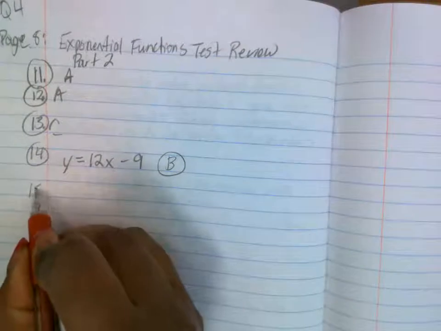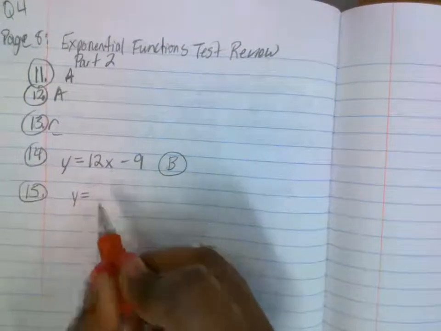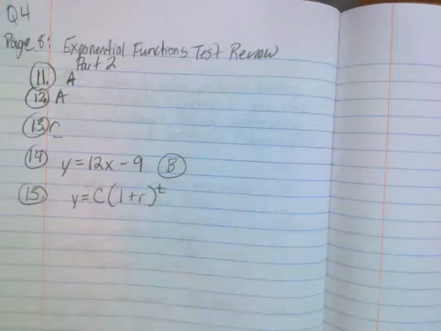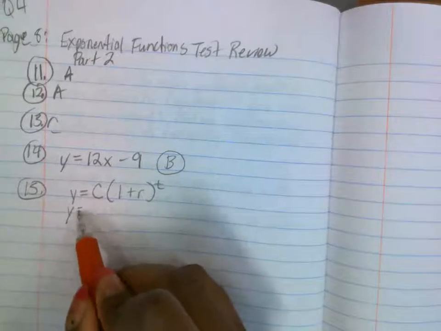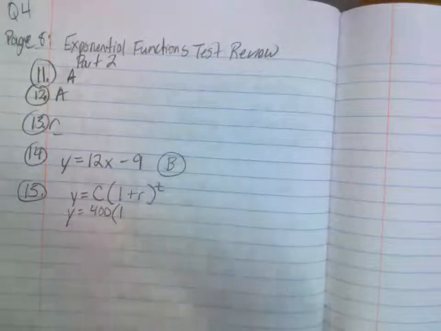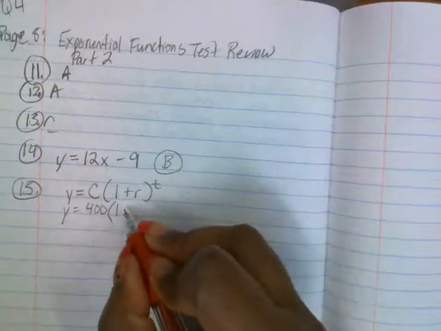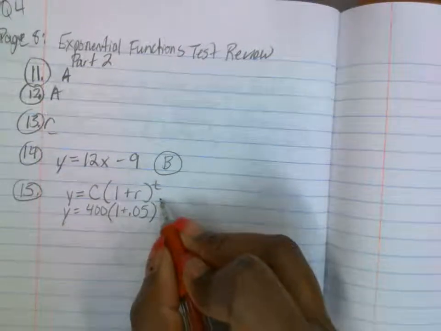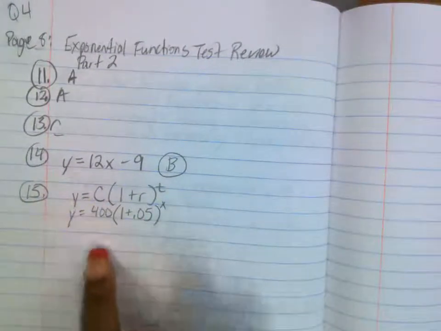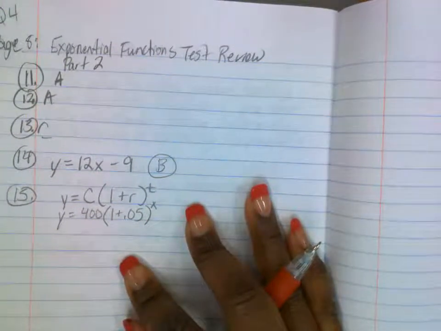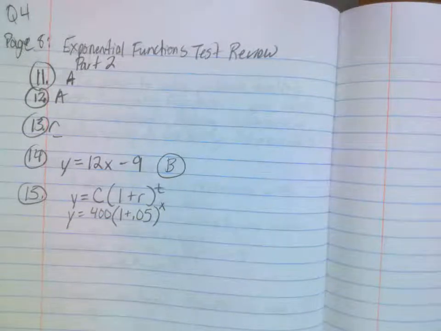So for number 15, you use y is equal to c parentheses 1 plus r to the t power. So your starting amount is that 400. Bring down the 1. And it's increasing by 5%, so write that as a decimal, plus 0.05, to the t or x power. Okay? So this is the first equation. Any questions about how I got the first equation? No. I'm going to keep reading.